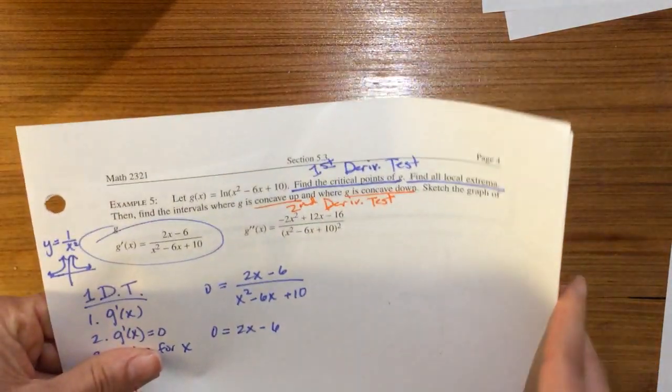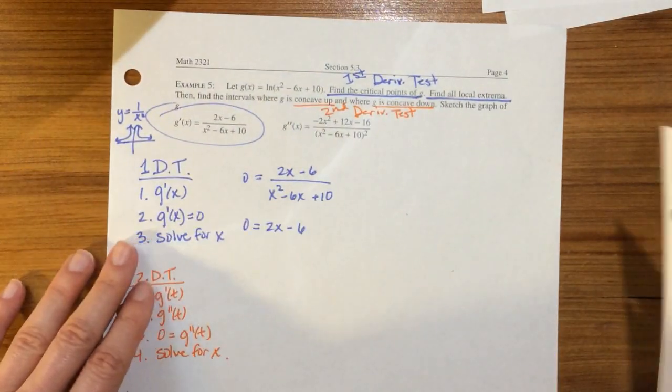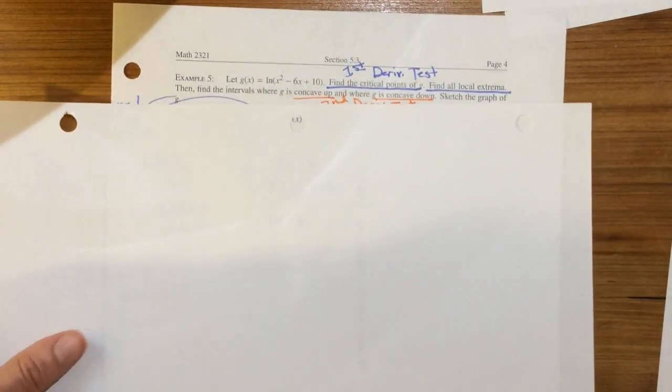Okay. And as you can see, that's as far as I got. So I am catching up with myself, which is good. All right. So another example.